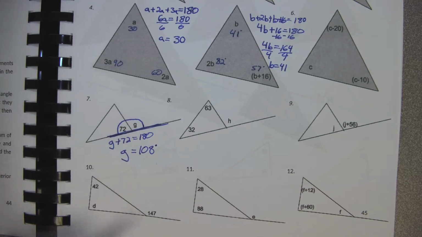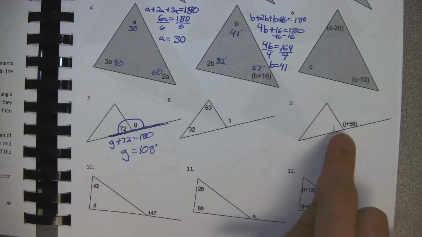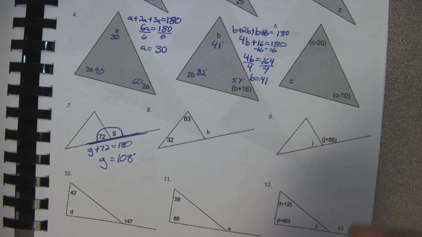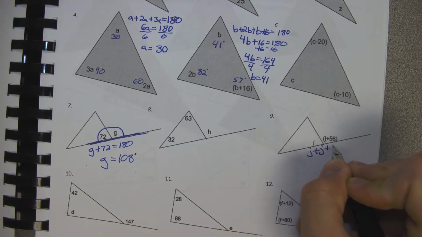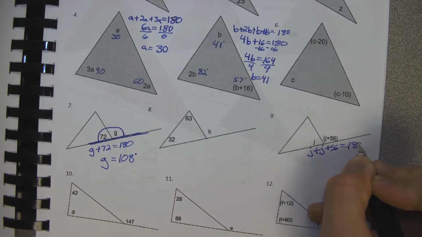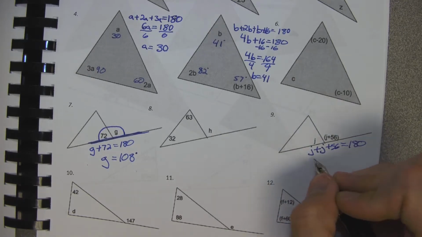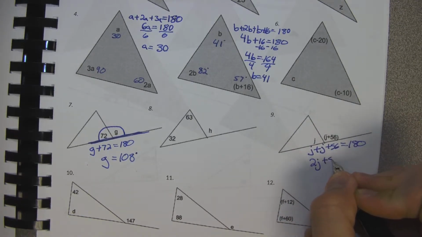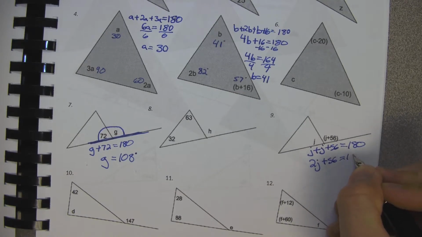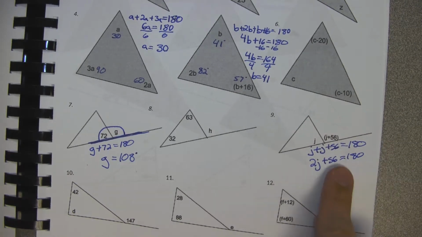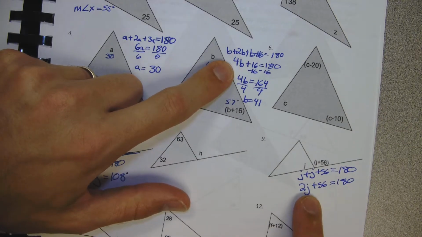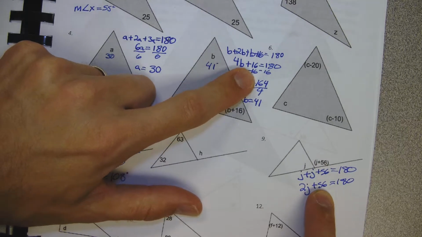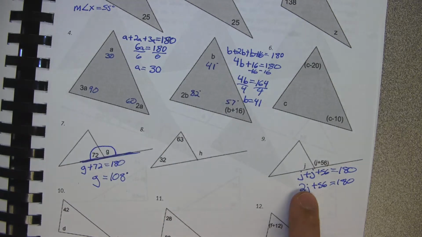All right? So any problem like that will work. So for example, 7 works that way, 9 works that way, and 9 is not any different. Again, J plus 56 equals 180. So I've got 2 J's there, plus 56 equals 180 degrees. Now notice this problem set up kind of similarly to this other problem that we just worked out. Notice it's a two-step. We can subtract the 56, just like here we subtracted the 16. However, notice 2 will go into 56 and 180, so we could also divide everything by 2.